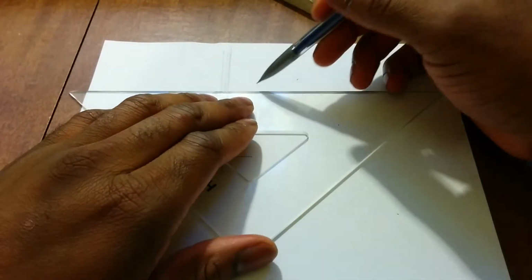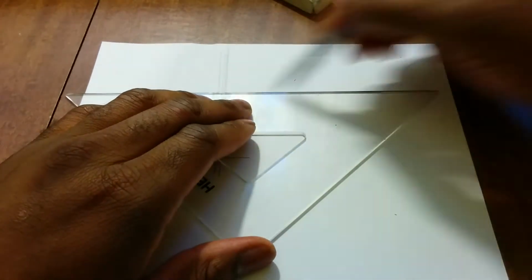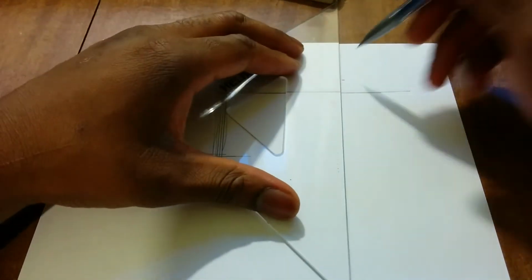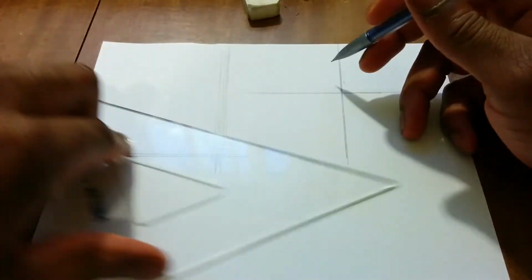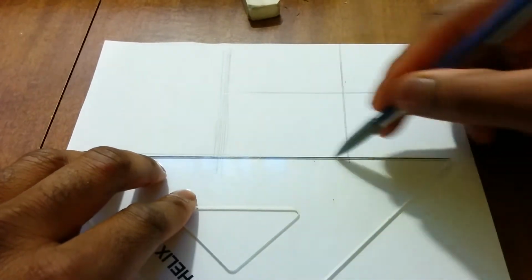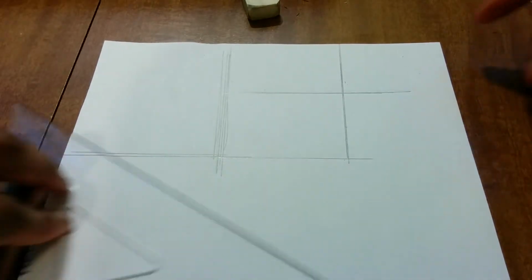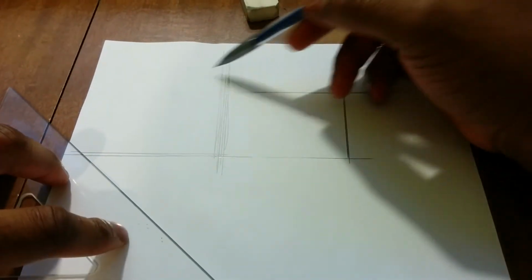For instance, let's say we have a panel here. We have one here. Here. Here. So I'm going to use these three panels as my example.